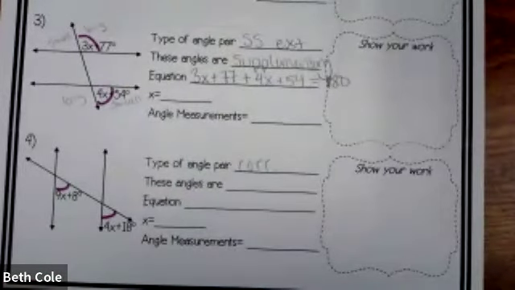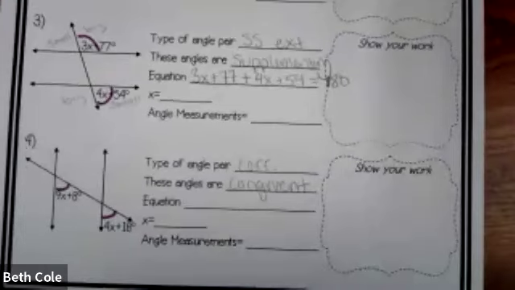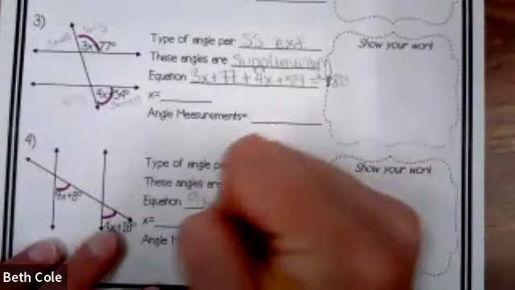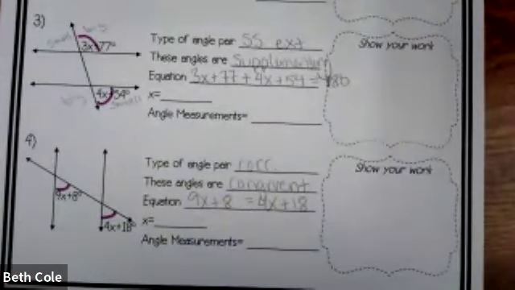So if they match up, it's corresponding. So that means they are congruent, perfect. And so are you going to use a 180? No. Instead, you're just going to take them and equal them to each other. And then you could work that out by hand or use your calculator.